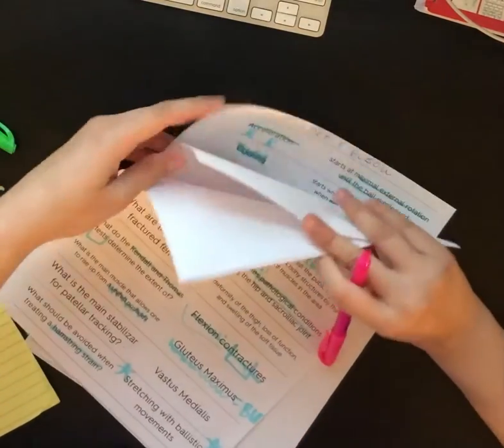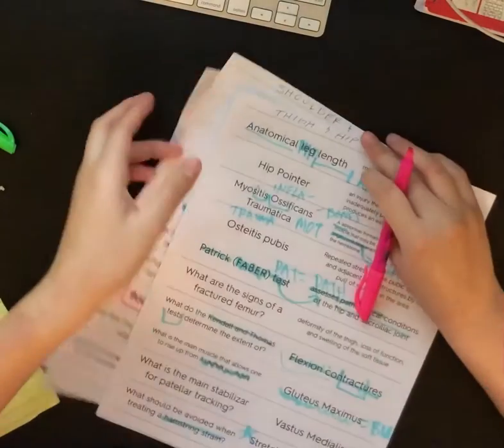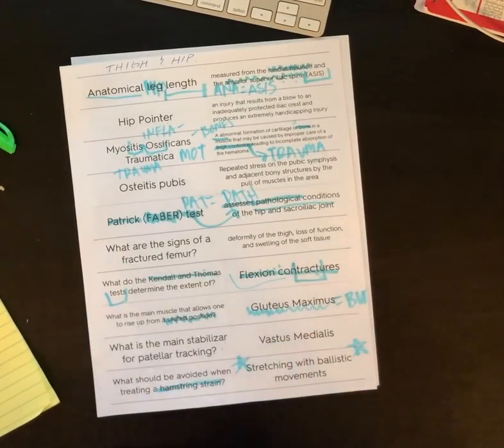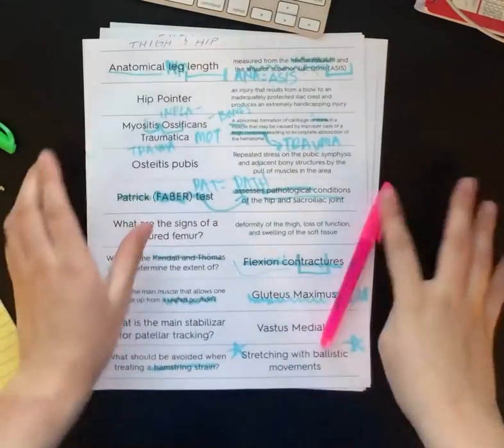I'm going to finish the annotations for this one, and I will send you a picture of the annotations. This, again, has to do with the quiz on the hip, thigh, shoulder, and elbow. So that was that one for those. Thank you.